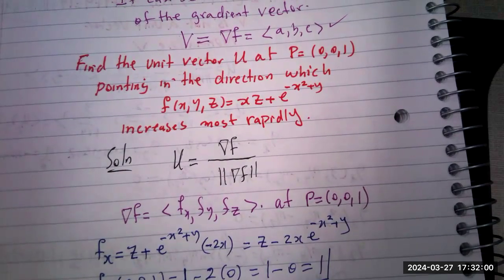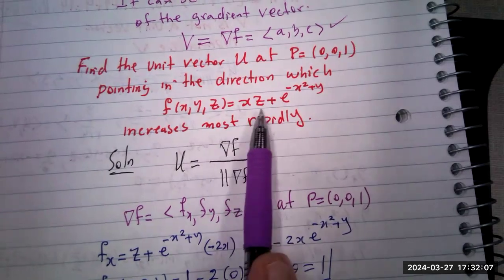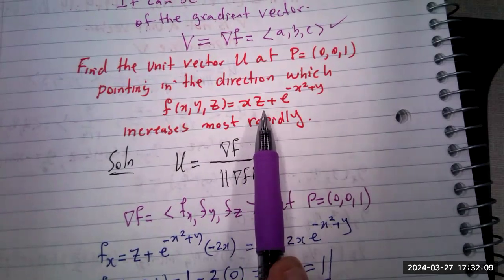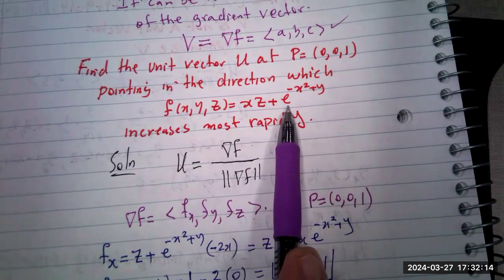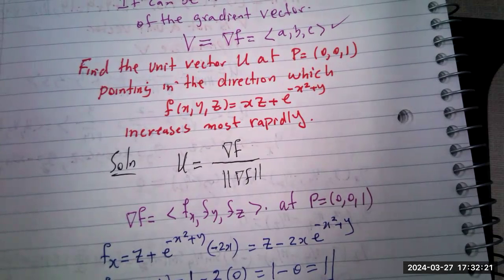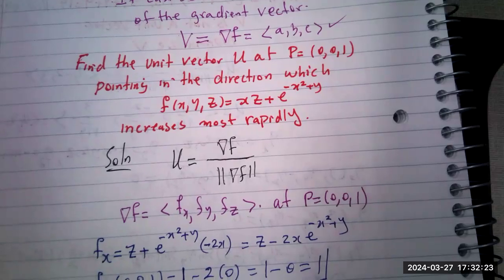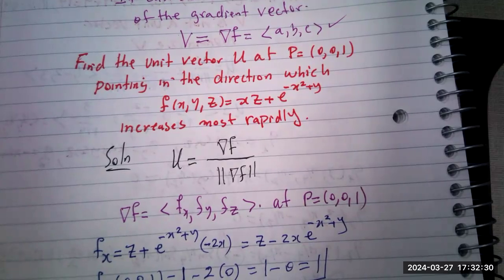f sub y. Partial derivative with respect to y. Go back to the function again. This is your function. With respect to y, there is no y in the first term, so that would be 0. The exponential function never changes. Plus the exponential function is going to be the same thing, but you have to multiply by u prime. The derivative of the top with respect to y would be just 1. So that gives you e to the negative x squared plus y.